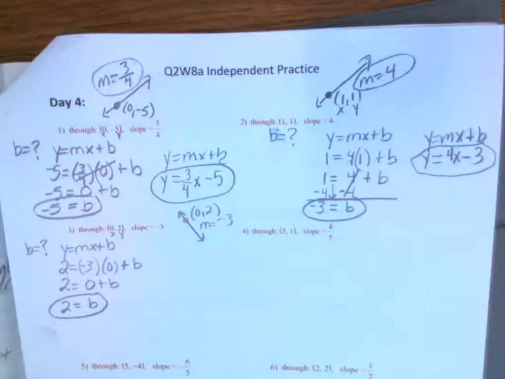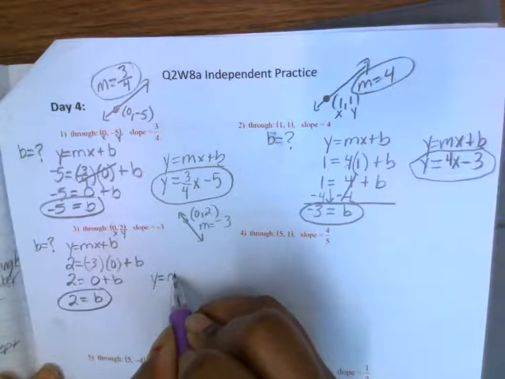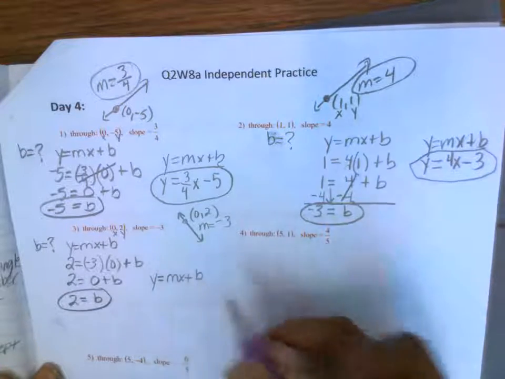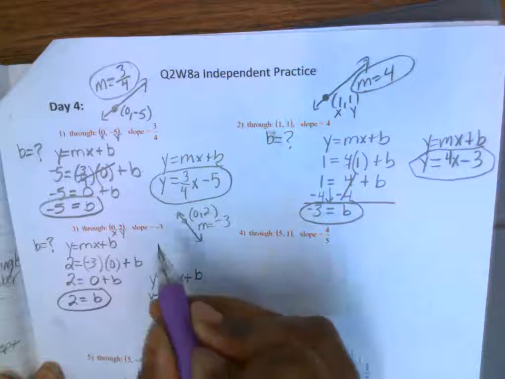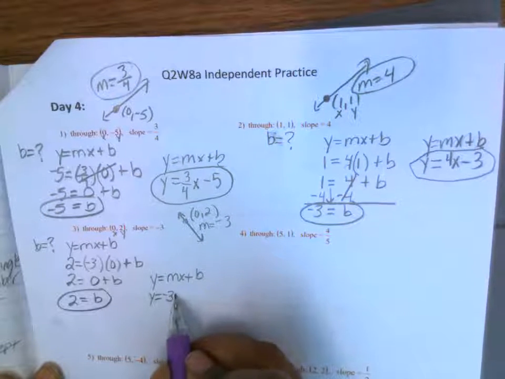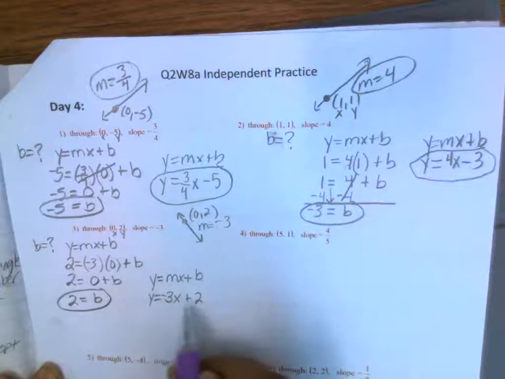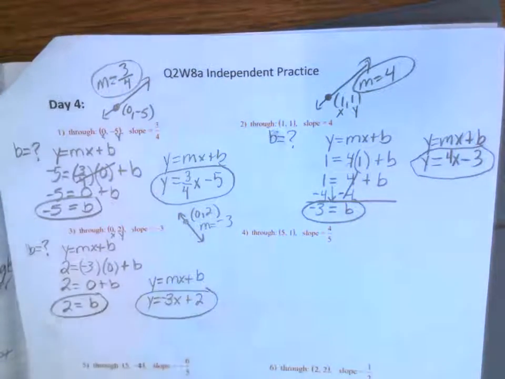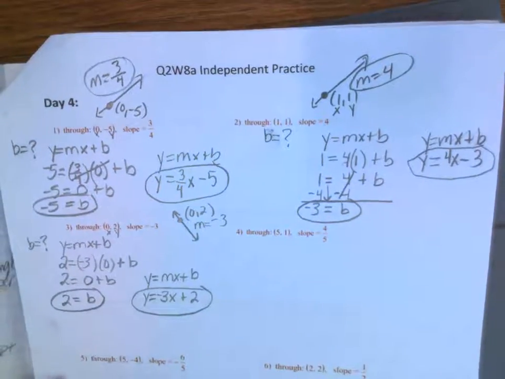I'm going to pause for the calls. So your equation, I forgot to write my equation down, y'all. Y = mx + b is going to be y is equal to, my m is -3, x plus 2. My b is 2. I'm going to keep going.